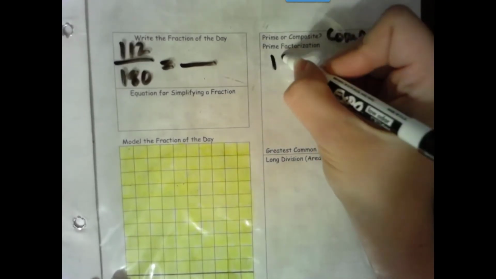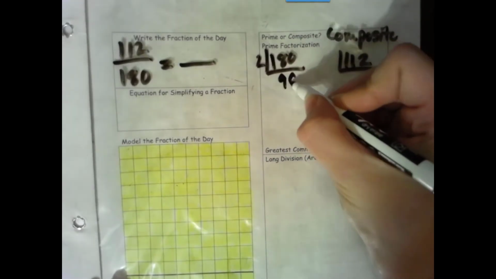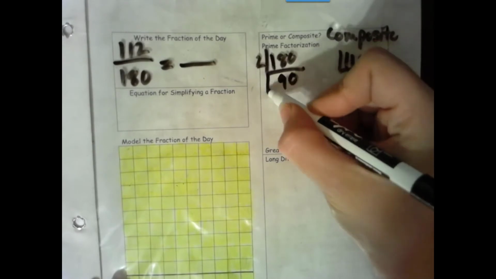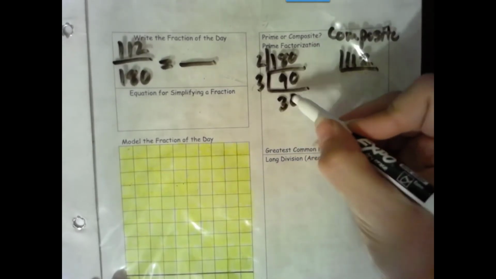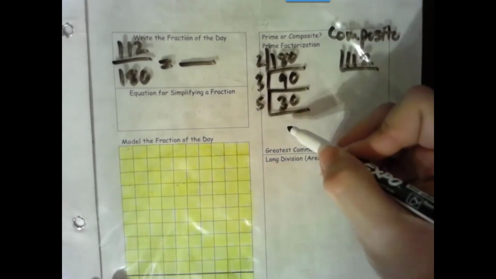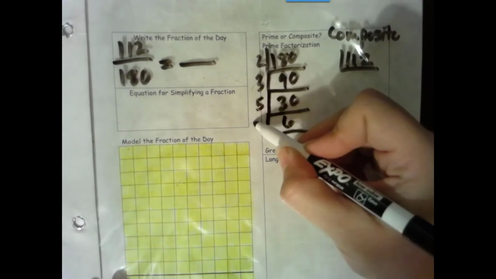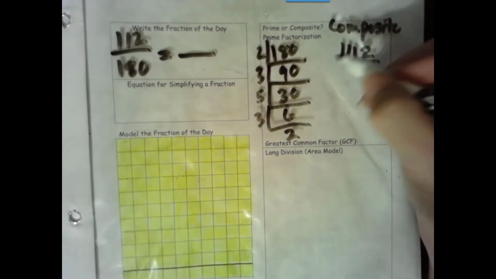Okay, so we have to find the prime factorization of both our numerator and our denominator. 180 is even. Half of 18 groups is 9 groups. I could divide by 3, I get 30 groups of 3 out of 90. I could divide by 5, I get 6. I divide by 3, I get 2. When I get to a prime number, I am done.